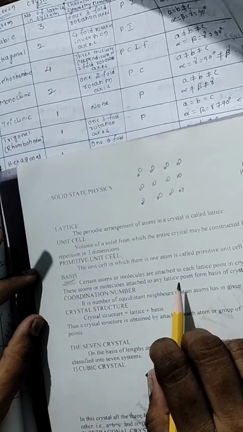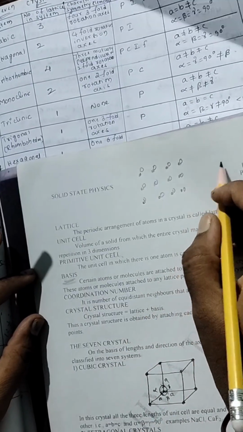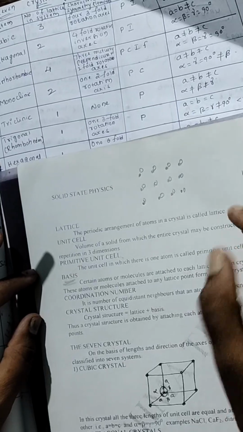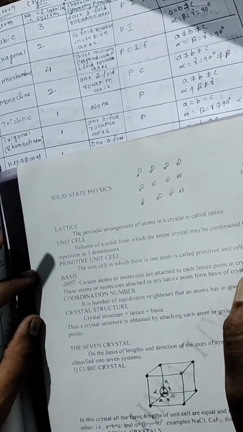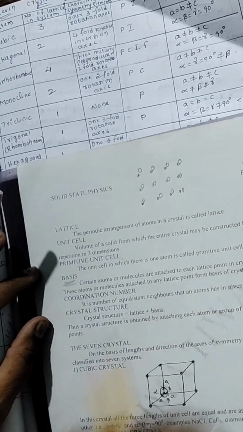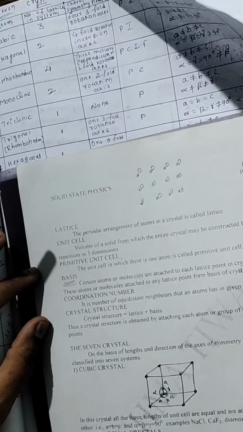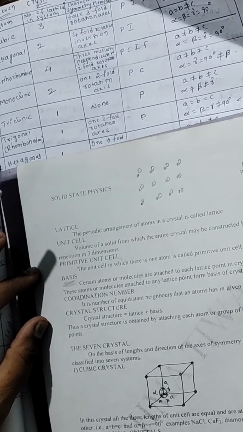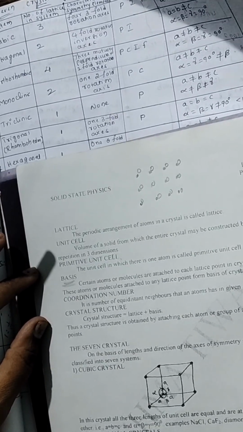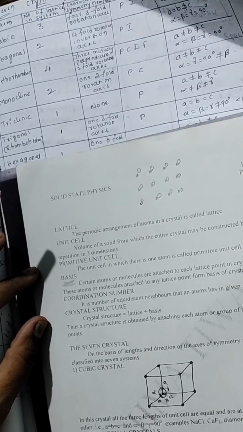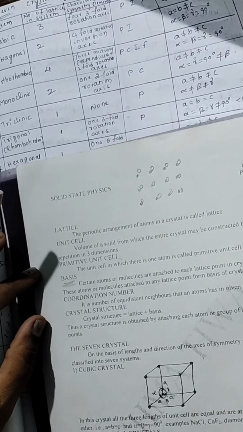Okay. Now, next, unit cell. Unit cell means the particular volume of that crystalline solid through which the entire crystal is constructed by translation, repetition in 3 dimensions.